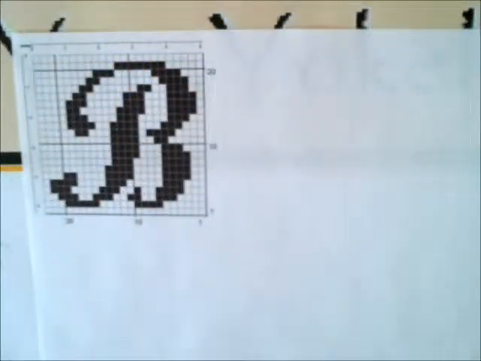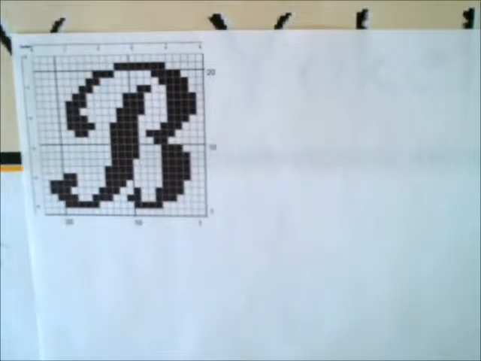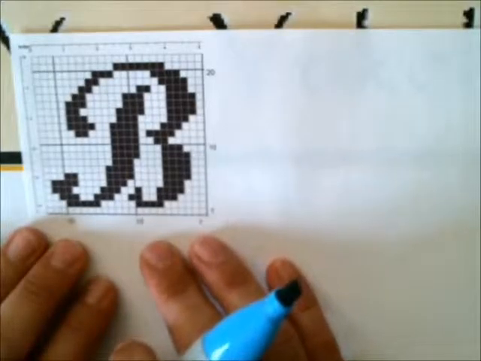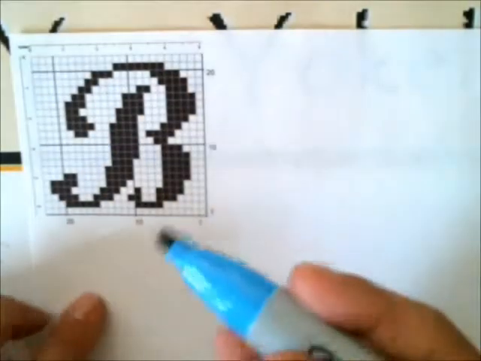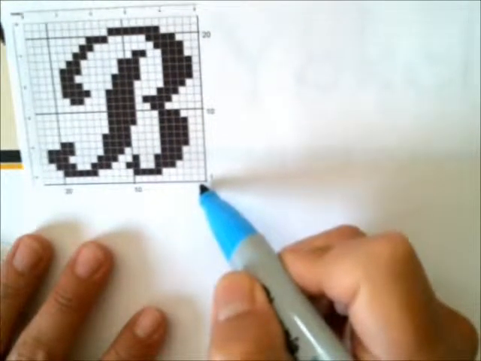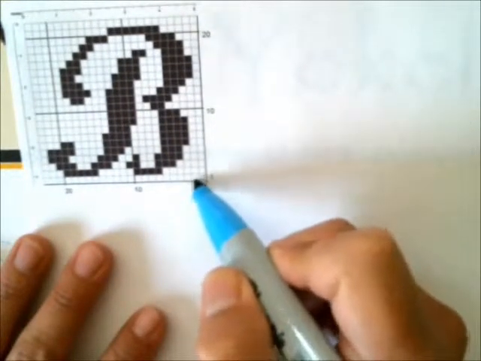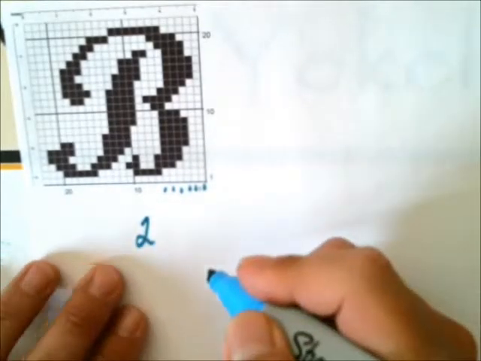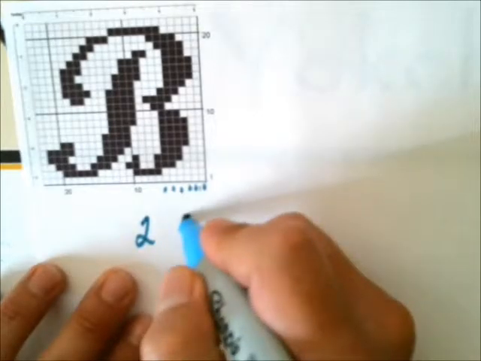Okay, in this video I'm going to give you a quick idea of how to use the Bullion stitch on a graph chart to give your work some texture and a design maybe. For every single one of these boxes, you're going to use 2 stitches for each box.